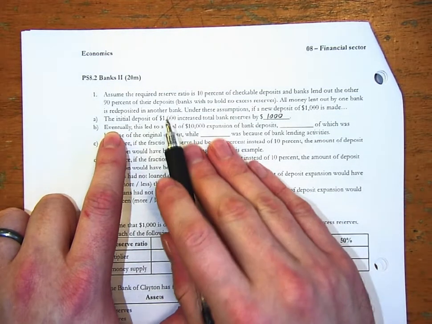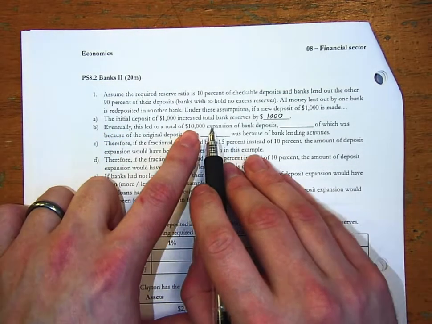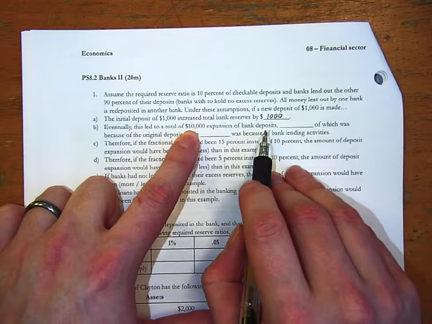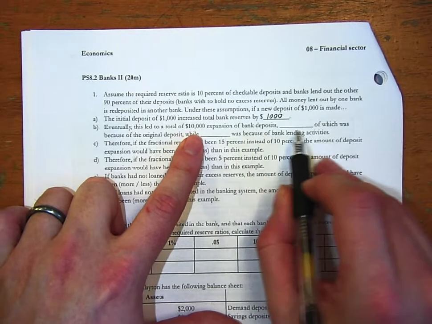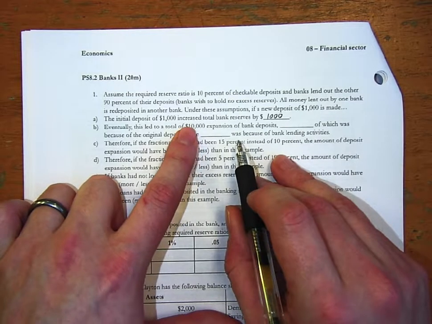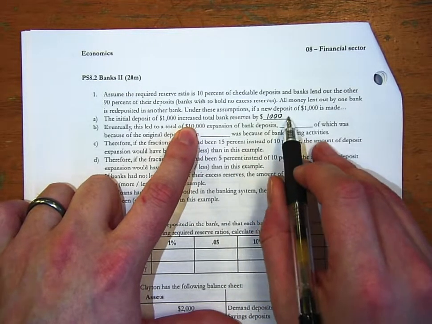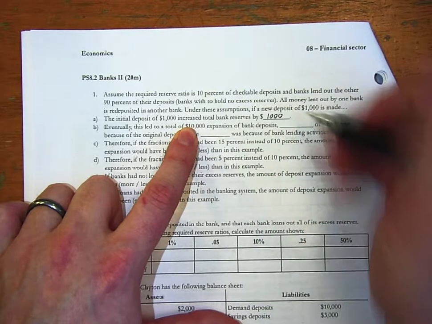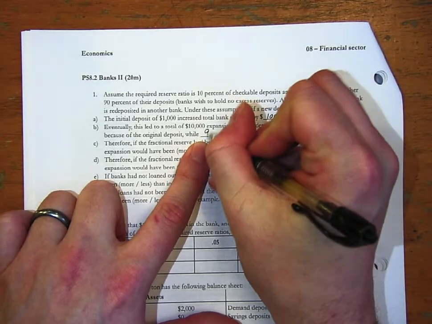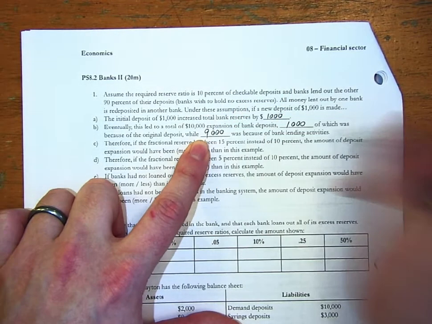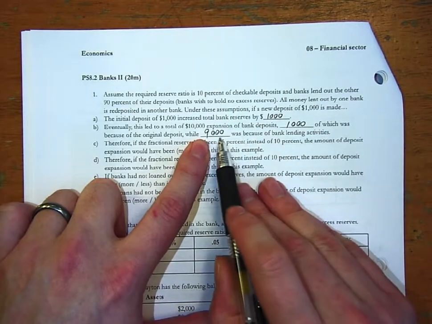Now, it says eventually this led to a total of $10,000 expansion of bank deposits, of which blank was because of the original deposit, while blank was because of bank lending. Well, of the $10,000 expansion of bank deposits, $1,000 comes from the original deposit. So that means $9,000 had to be from bank lending. So bank lending created $9,000.